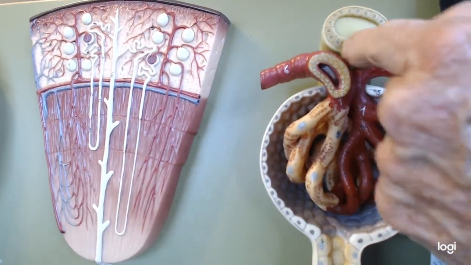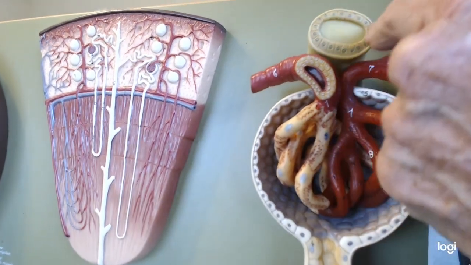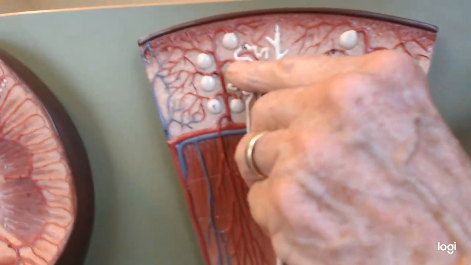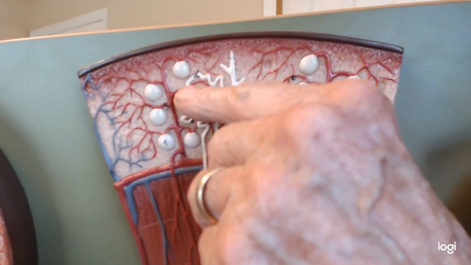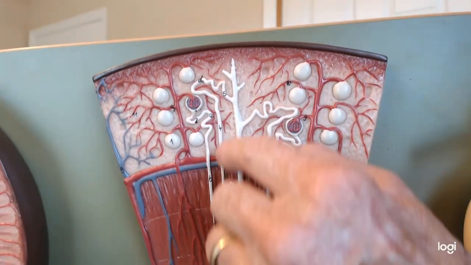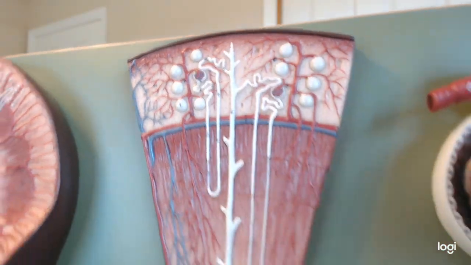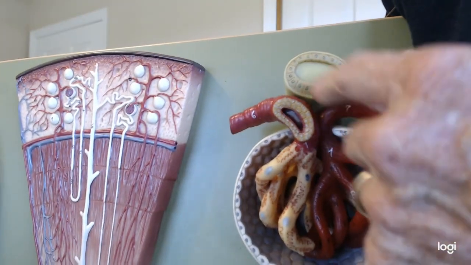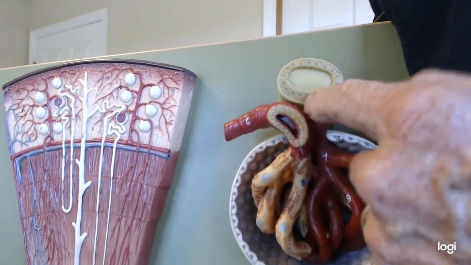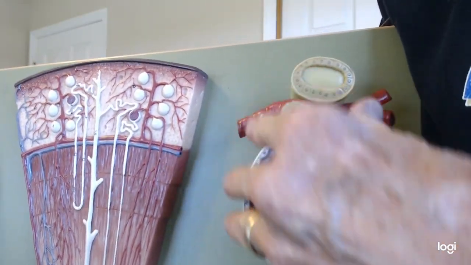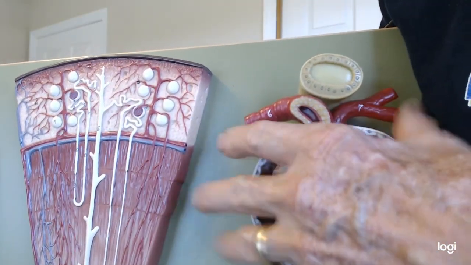And here is your macula densa. The macula densa is that set, so it would be right there on this one. The macula densa, right where that distal tubule comes back and touches the glomerulus, you have a group of sensory cells that tell you what's going on and therefore can secrete vasodilators and vasoconstrictors to increase or decrease the action of the nephron.